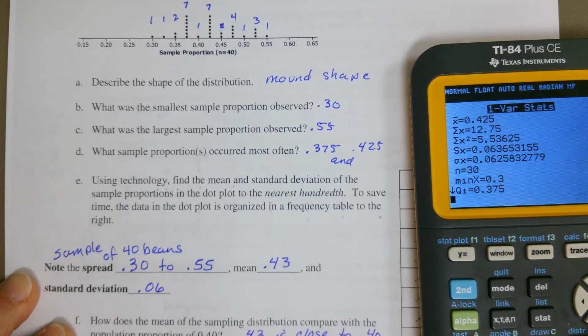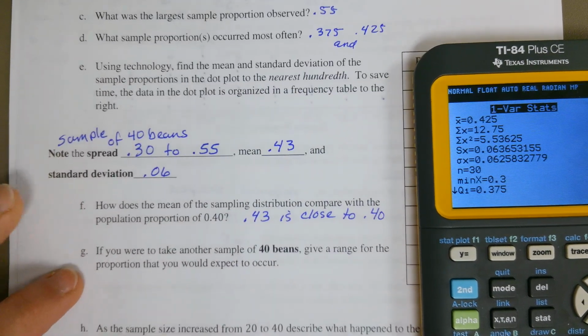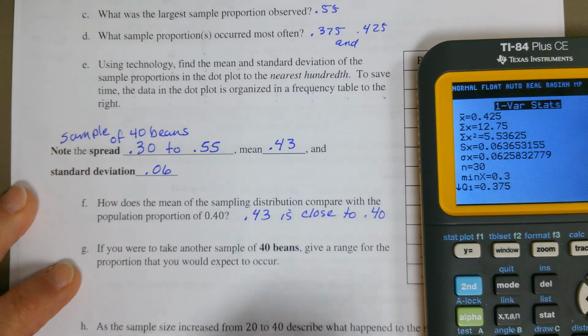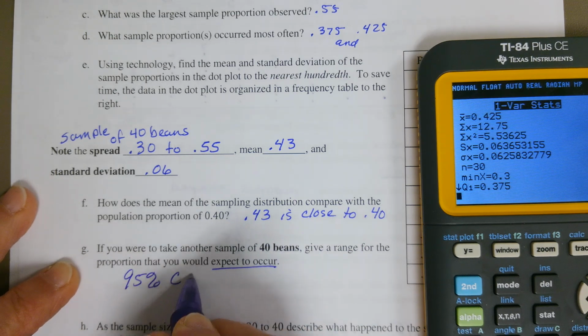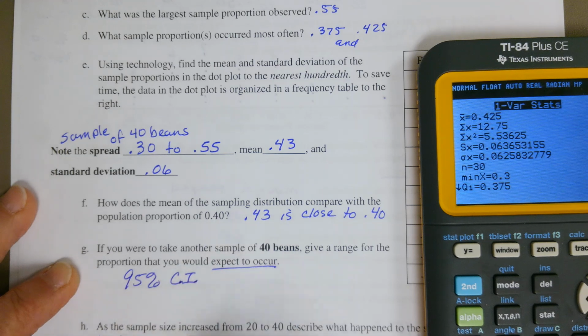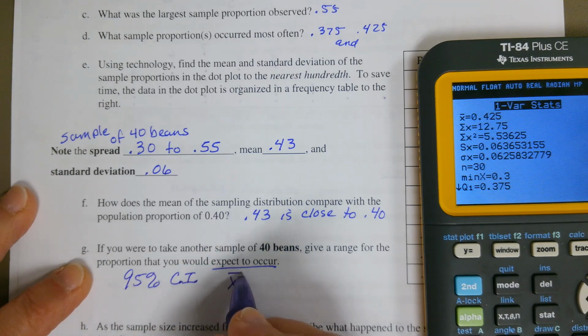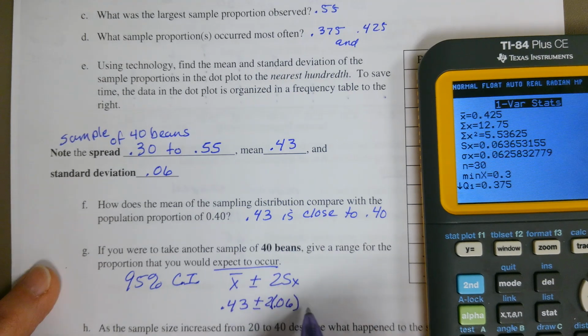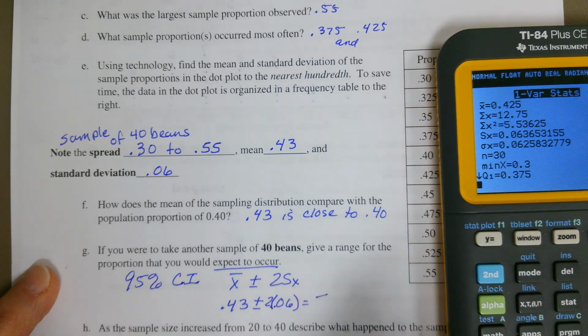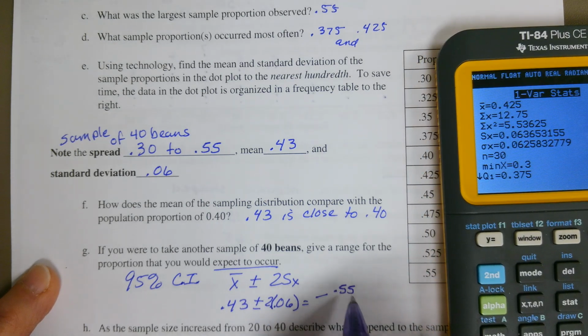If we were to take another sample of 40 beans, give a range of proportion we would expect to occur. This is our 95% confidence interval. I'm just going to abbreviate CI for confidence interval. It is the mean plus or minus 2 standard deviations, 0.43 plus or minus 2 times 0.06. It gives us a high of 0.55 and a low of 0.31.